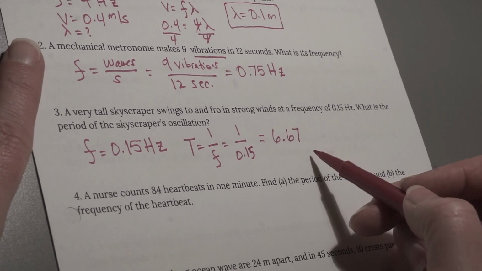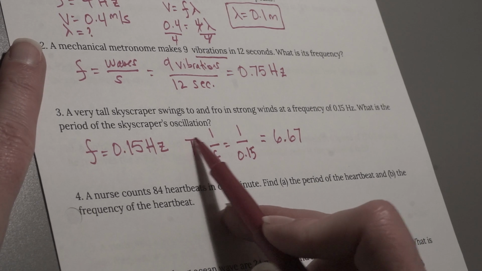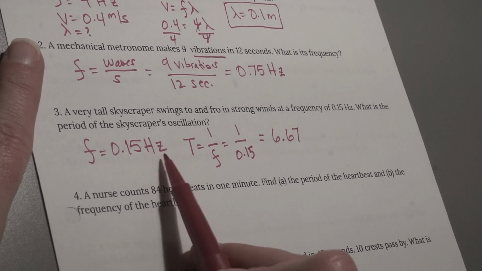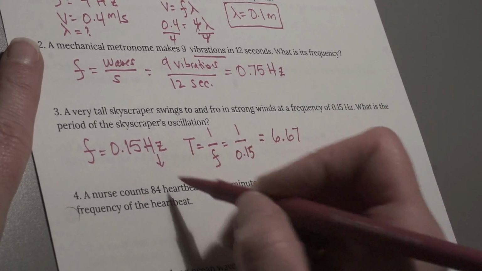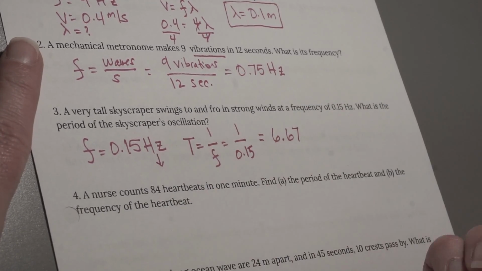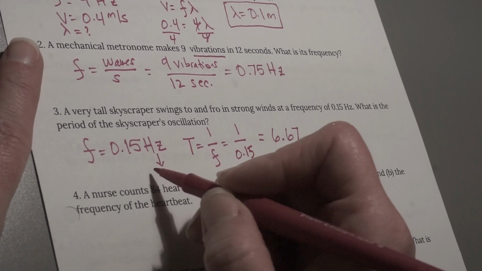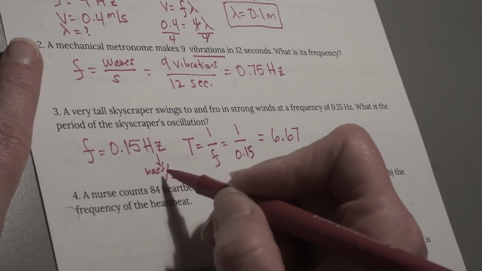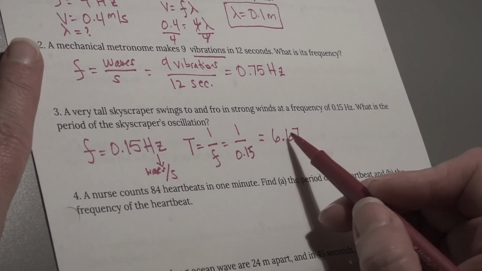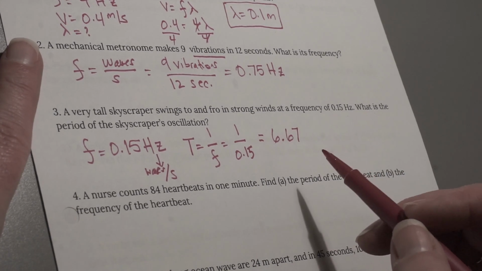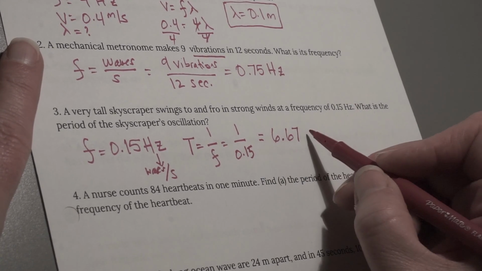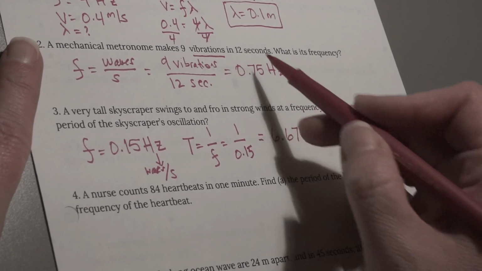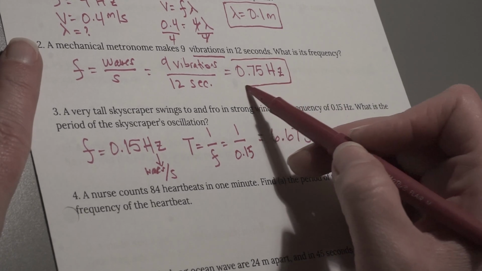Some people get confused about the period unit. It's a big T, and T is time. This unit, the 0.15 hertz, is equivalent to, in this case, oscillations, but you can think of this as being waves per second. So that would mean the 6.67 is the inverse of that. It would be seconds per wave. And you can just use seconds as your unit for period. I did not draw a box around this one.